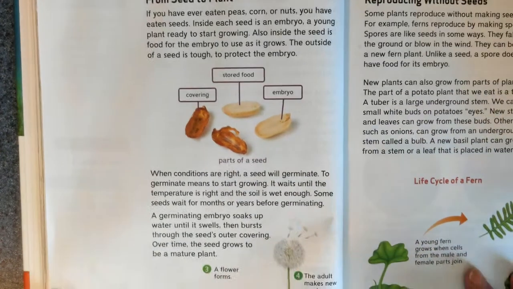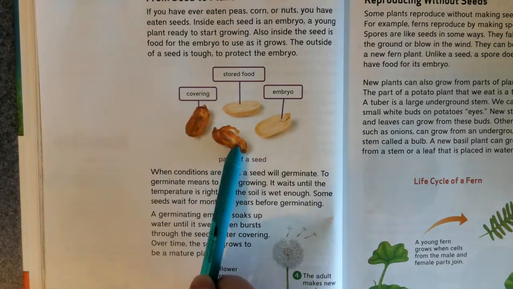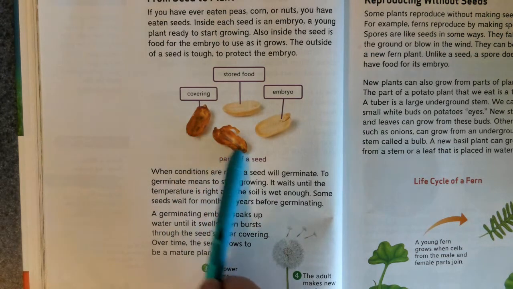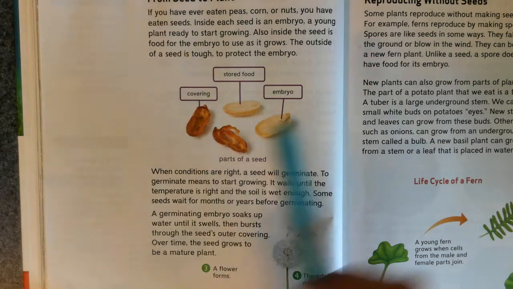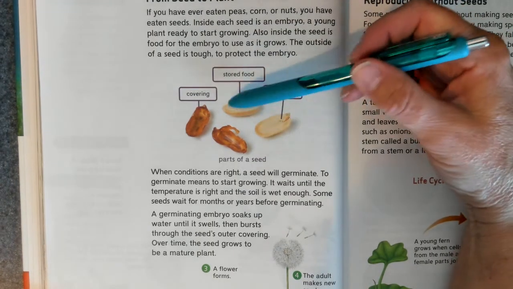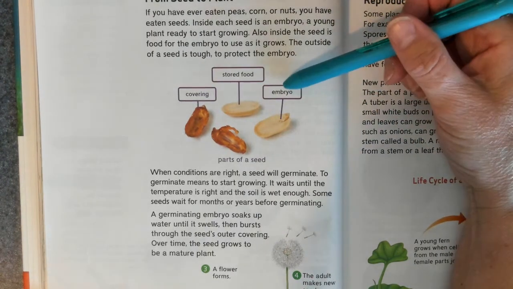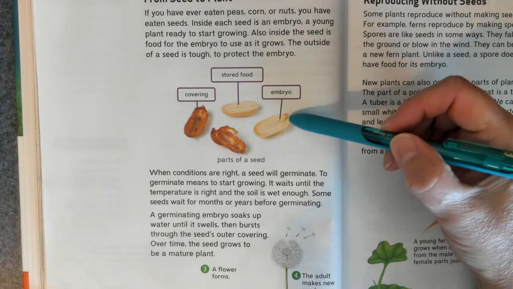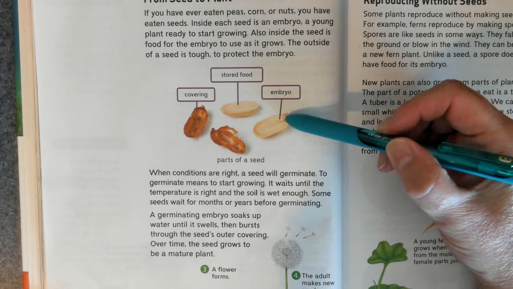So here are the parts of a seed. We have the seed covering. Think of a peanut. And there's that part that's on the outside. Inside they have stored food. So that would actually be the peanut itself. And then an embryo, which is that little thing right there at the end.